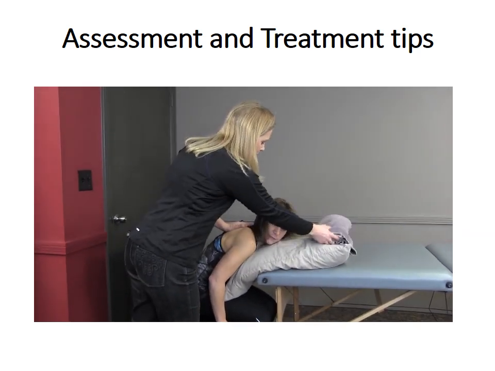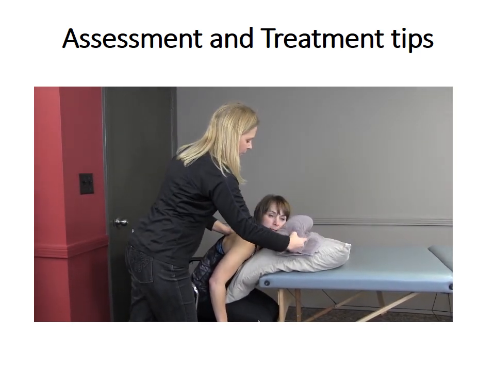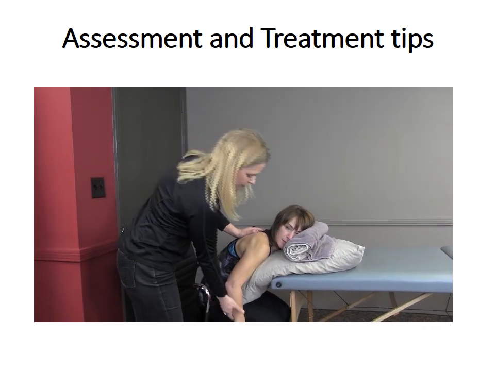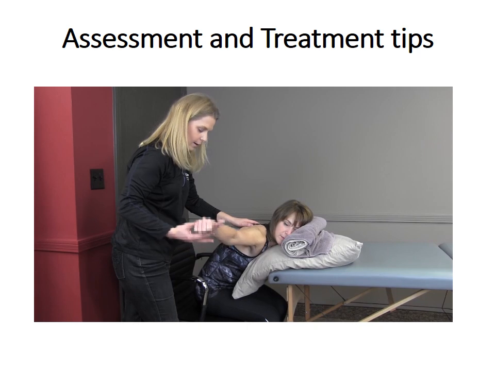Even if they wanted to hold their head up, they could do that as well. They might get tired doing that though. So whatever's comfortable for your patient. From here, you just do the same exact exercises. You have them pointing their thumb up, lifting up.